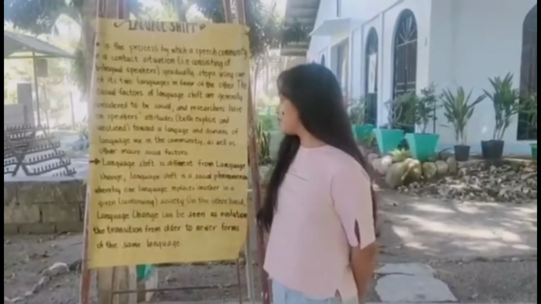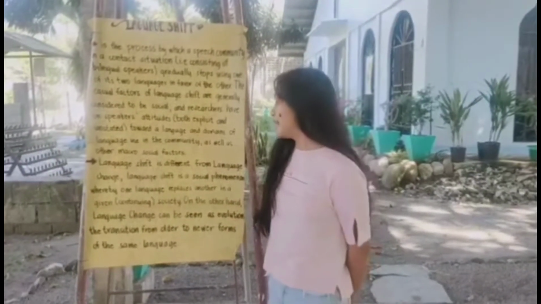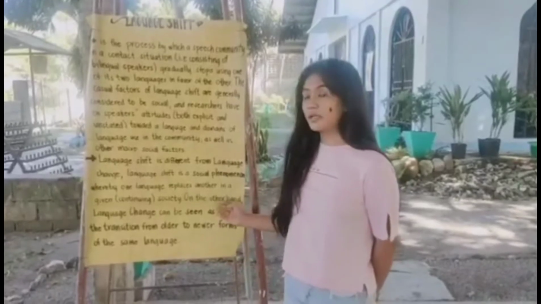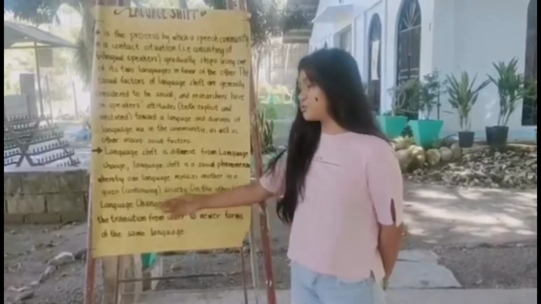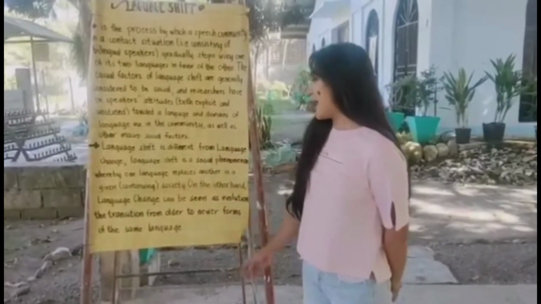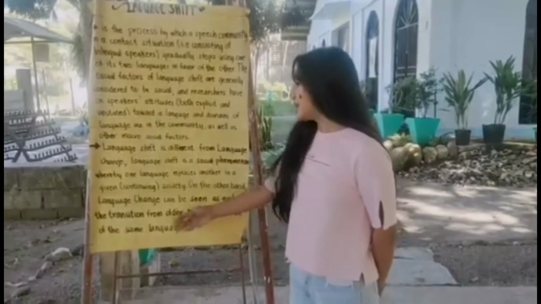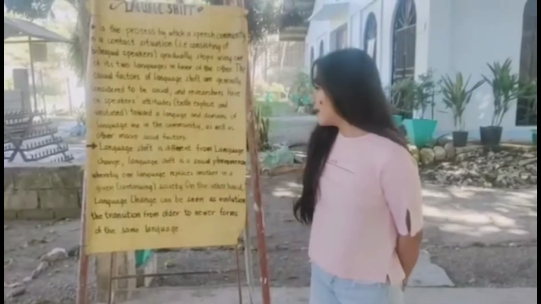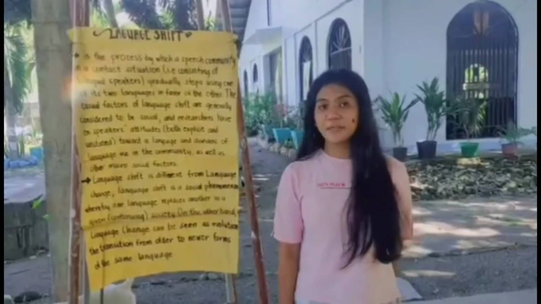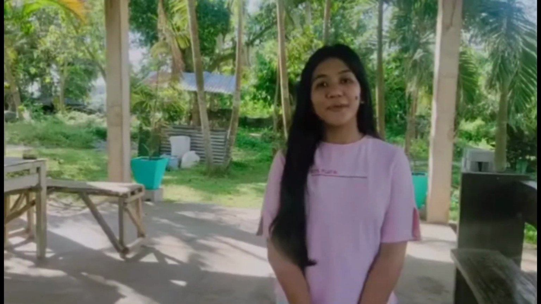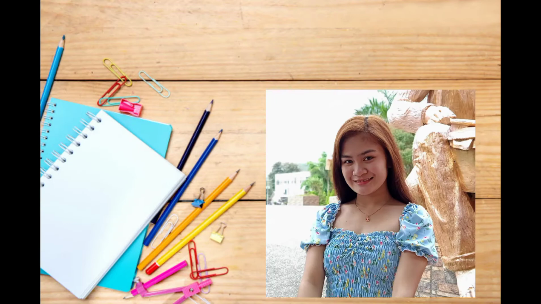Language shift is different from language change. Language shift is a social phenomenon whereby one language replaces another in a given continuing society. On the other hand, language change can be seen as evolution, the transition from older to newer forms of the same language. That could be my report. Thank you.